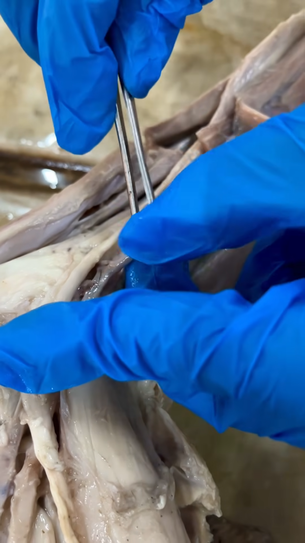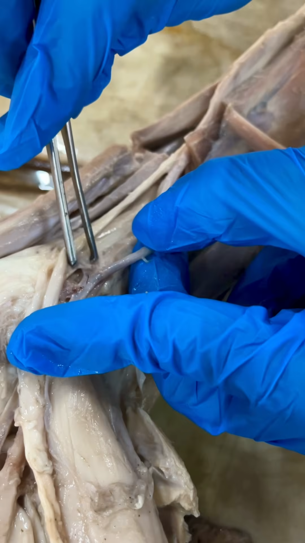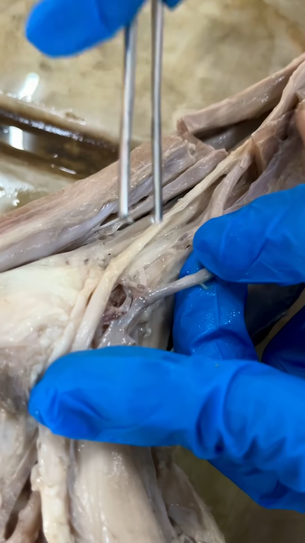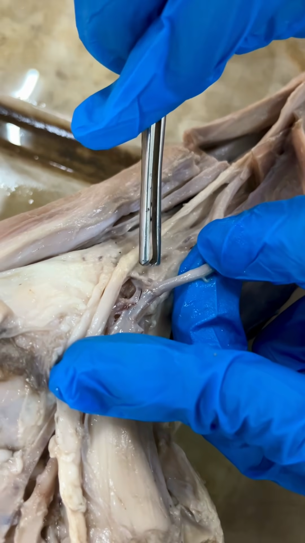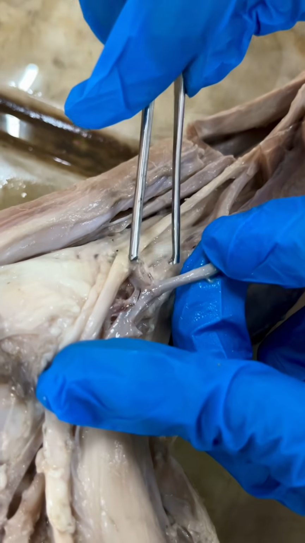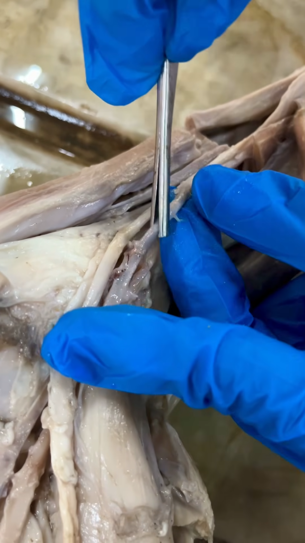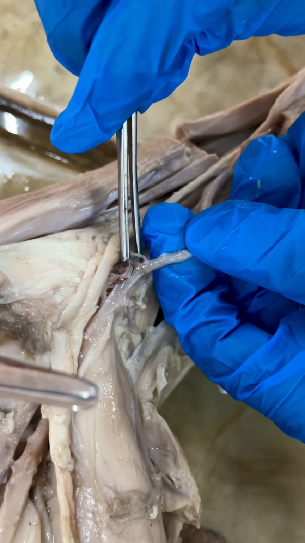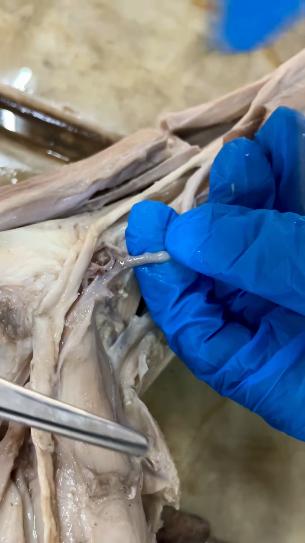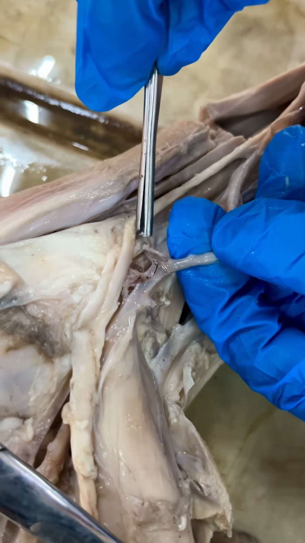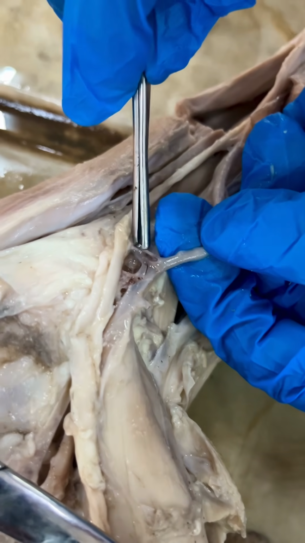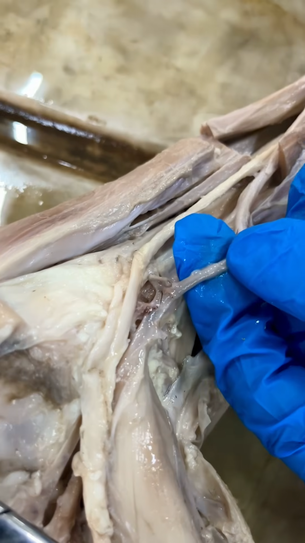If I take the median artery at the level of the proximal interosseous space between the radius and ulna, you can see one branch. This is the common interosseous artery.